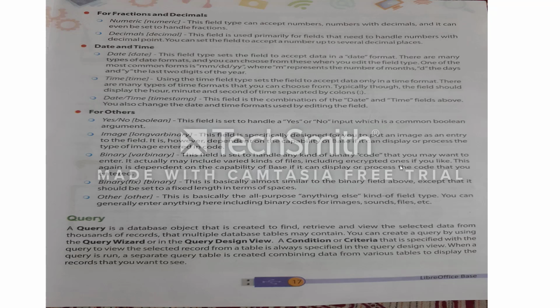Suppose you want to enter some confidential data, it is possible using this varbinary. Then we have binary, which is fixed, and it is very similar to varbinary itself, but the only difference is that it has a fixed length.